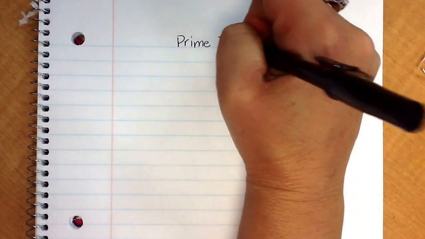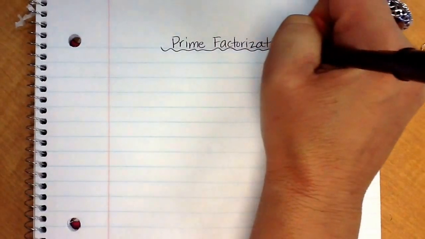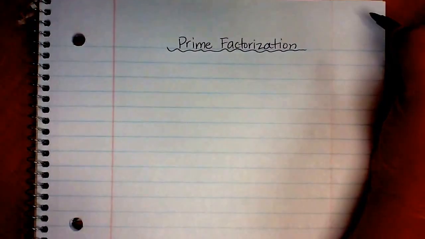This is going to be lesson 2-1, and we are going to start by labeling our first clean page in our notebook. Today I'm going to show you how to do prime factorization. So you can label your notebook, fresh page, prime factorization.